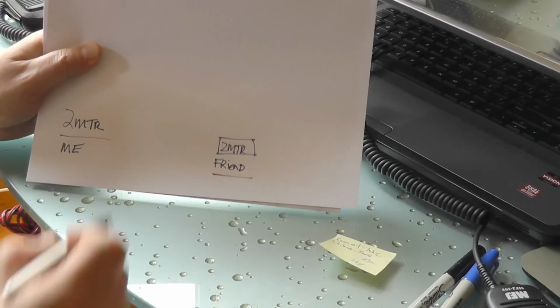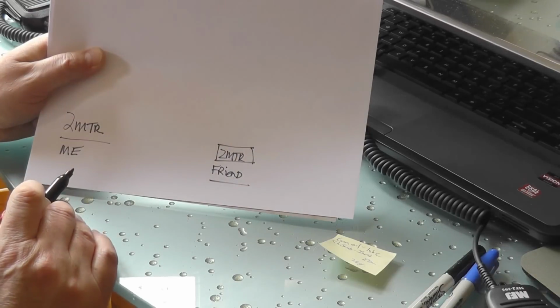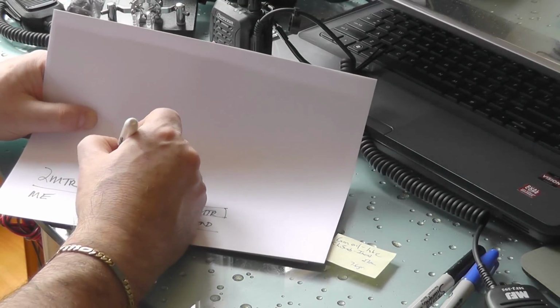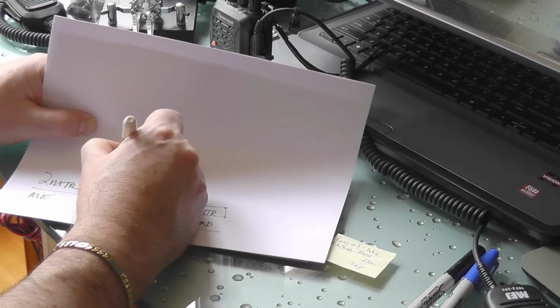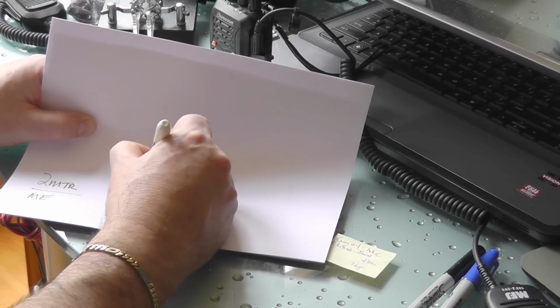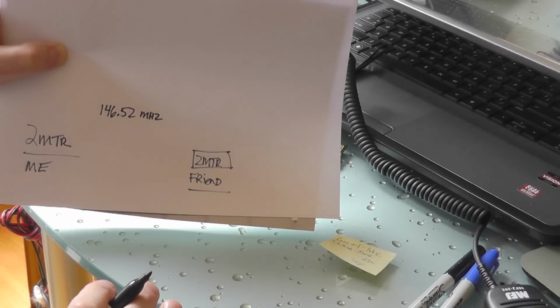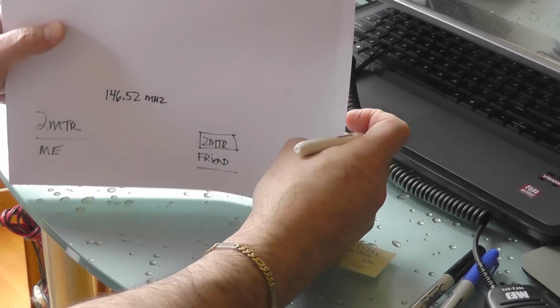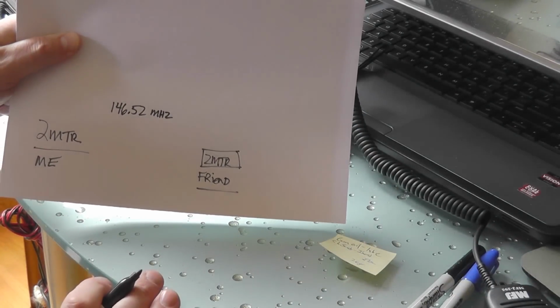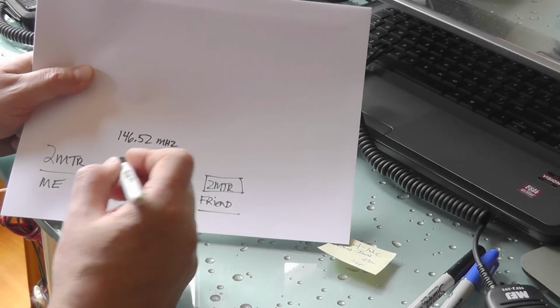All right, we want to talk. Let's say we're using 146.52 megahertz. This is a very popular calling frequency for 2 meters, and usually the way this works if you're using this frequency is called direct communication.